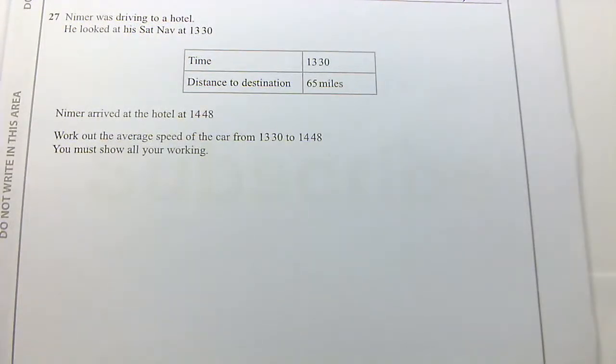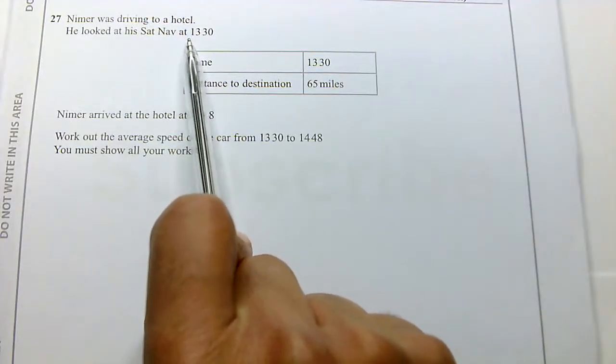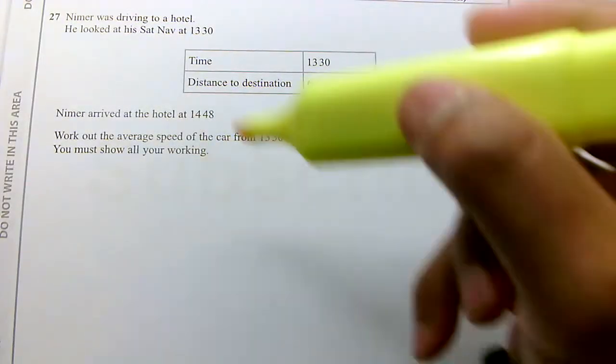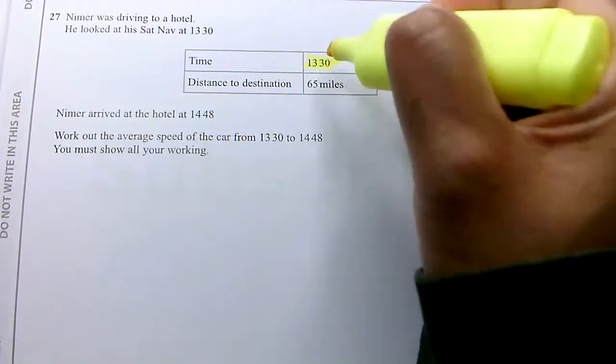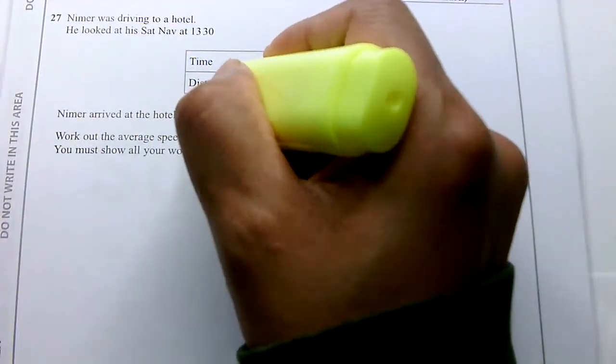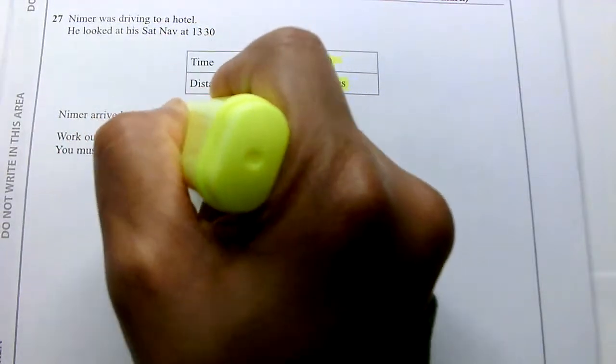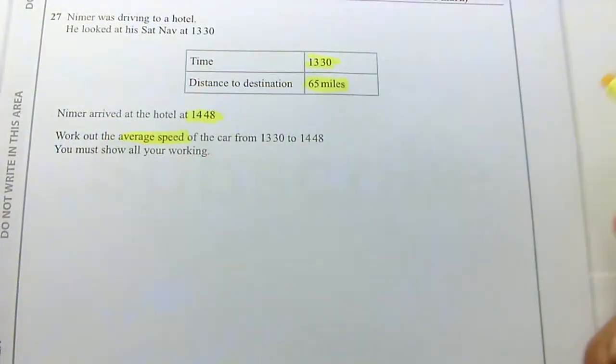So if we look at this, let's highlight key information again. Nima was driving to a hotel. We don't really need the first sentence. He looked at his sat-nav at 13:30. We don't really need that because it's highlighted here. The distance is 65. He arrived at his hotel at 14:48. Work out the average speed of the car.